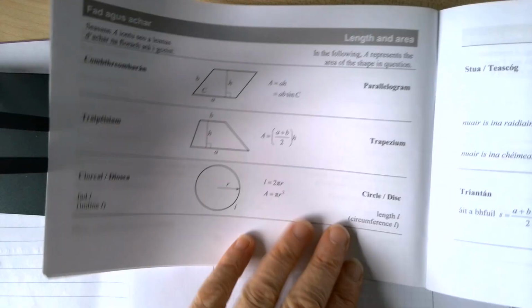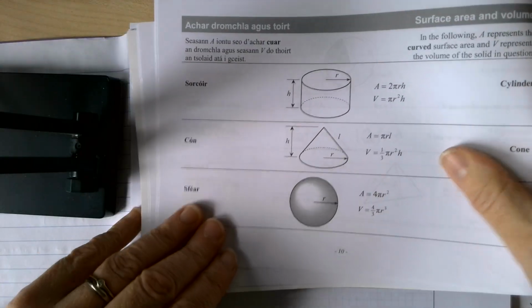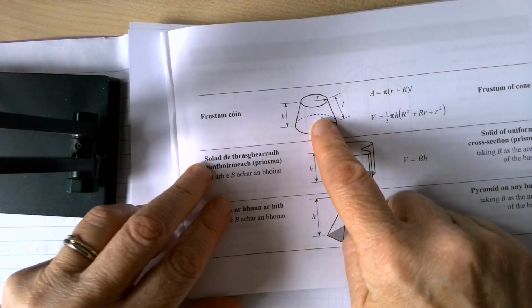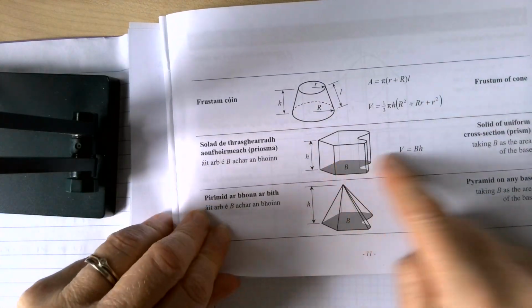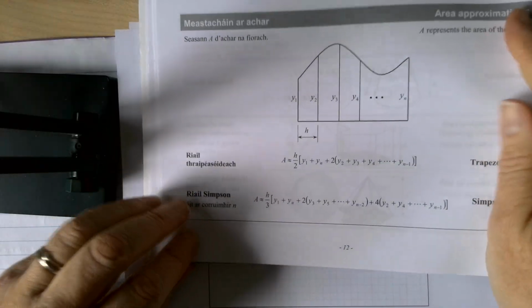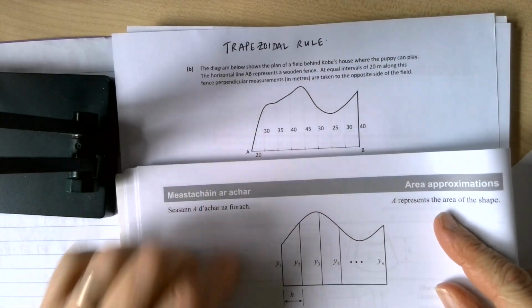So here's our area and perimeter, 2D shapes, still 2D shapes. Here's our 3D shapes, our cylinder, our cone, and our sphere. Here's our frustum, which we don't do. Here's our prism. And there's a pyramid. You don't need to worry about that. And then over the page here, do you see the similarity? That's the formula, and that's what we're using.